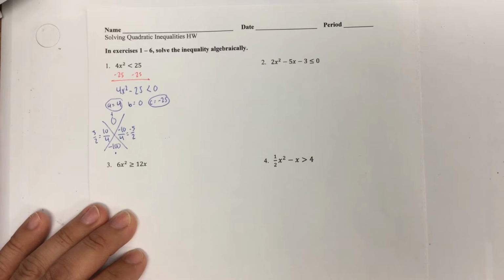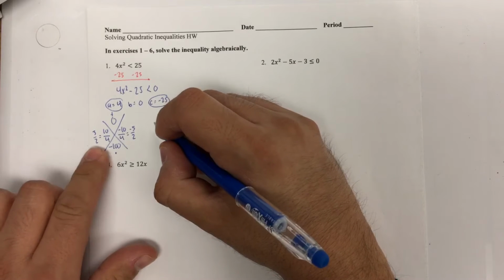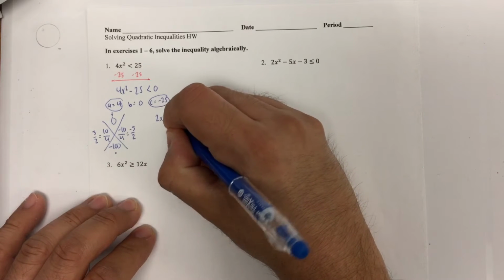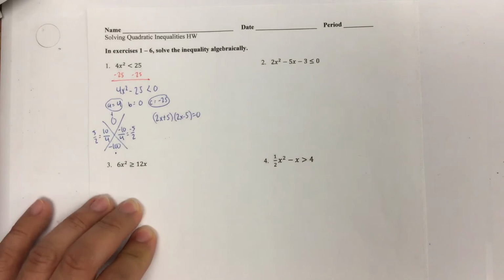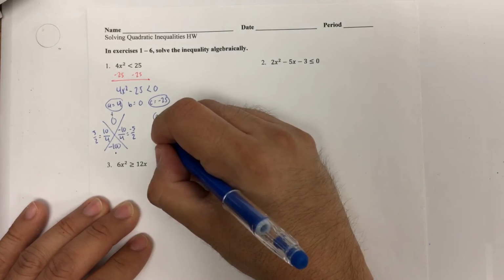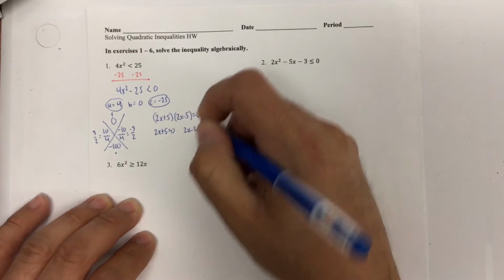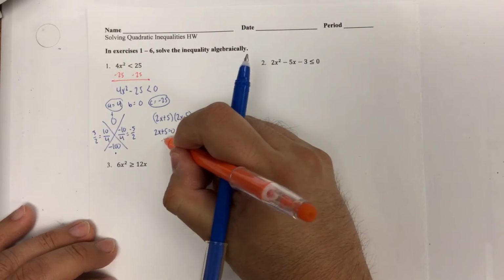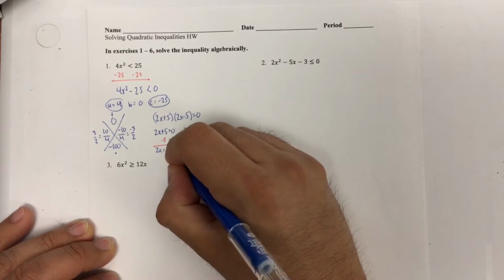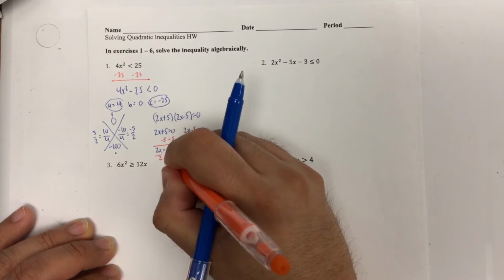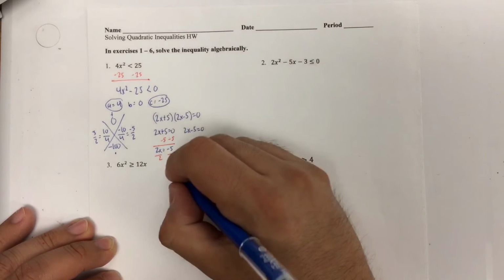So now I'm going to write this in my factored form. That's going to give me 2x plus 5 times 2x minus 5 is equal to 0. Just like before, we take each factor, set it equal to 0, and solve. For the first one, we subtract 5 from both sides, which gives us 2x is equal to negative 5, and then we divide by 2. That gives us x equals negative 5 halves.